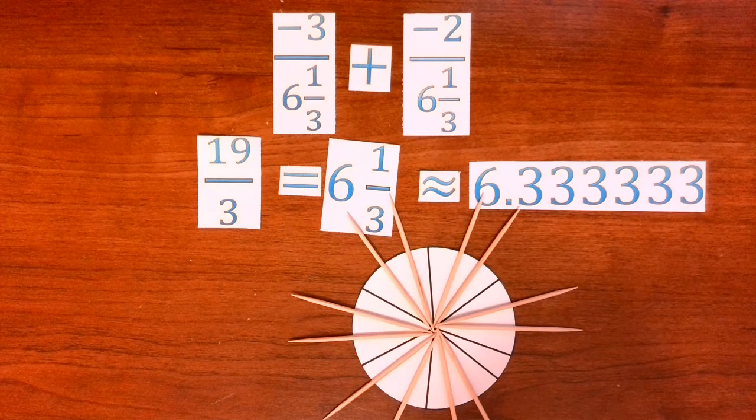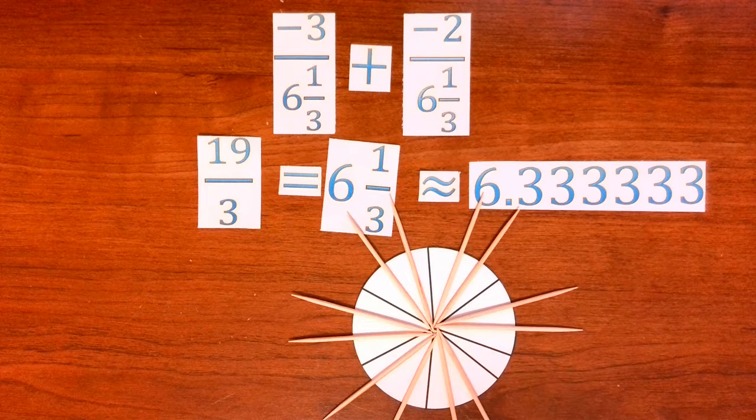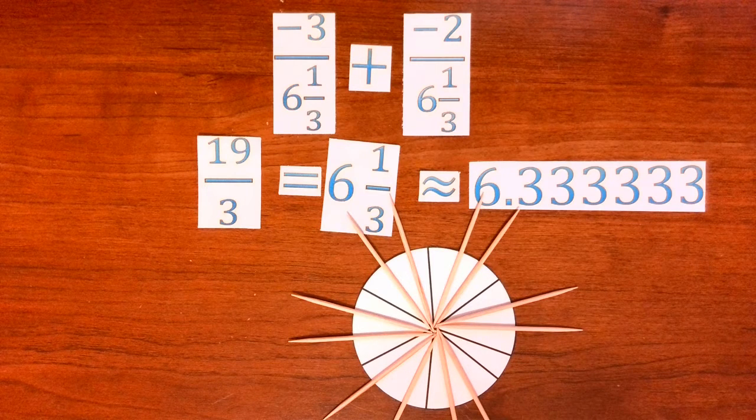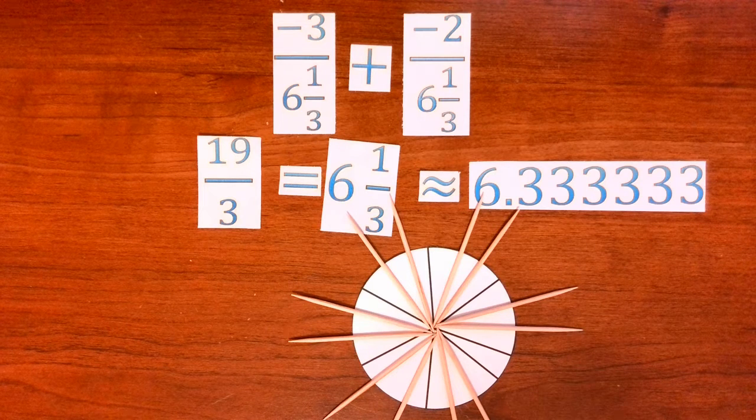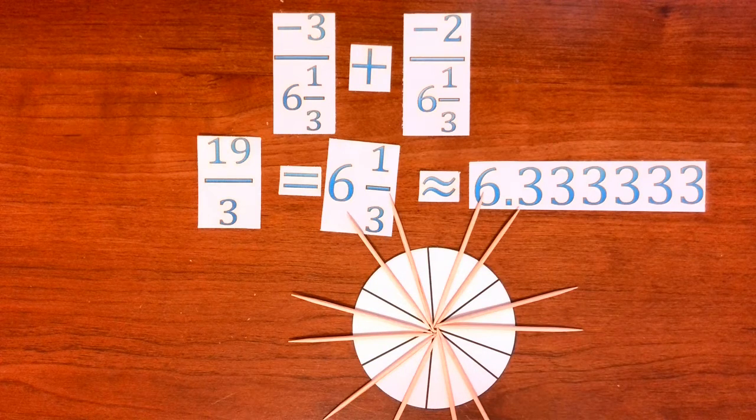So why would all this matter? It means that we're not only solving a problem of negative 3 over 6 1/3 plus negative 2 over 6 1/3. We're also solving a problem of negative 3 over 19/3 plus negative 2 over 19/3. It does not matter if the denominator is a mixed fraction or if it is an improper fraction, as both 6 1/3 and 19/3 have the same value.